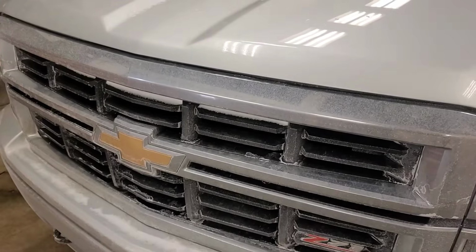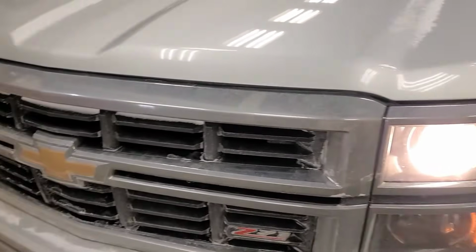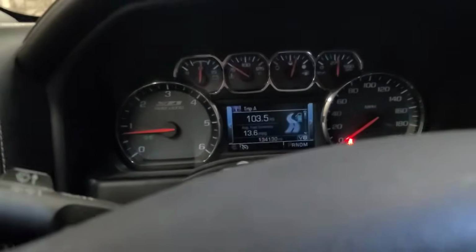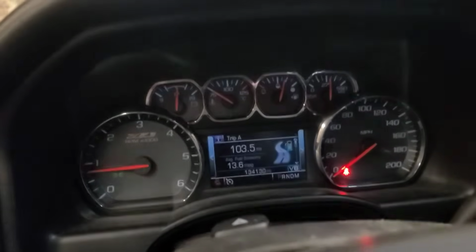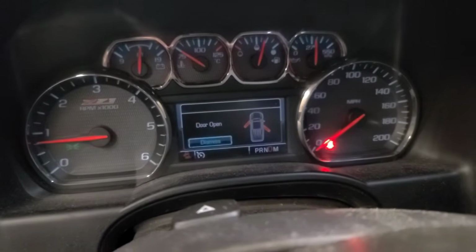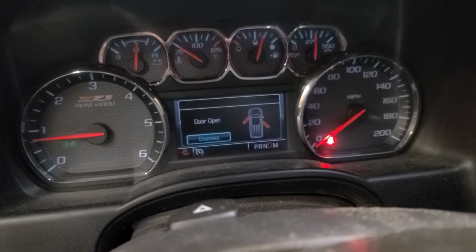Well, good day, viewers. Today we have a 2014 Chevy Silverado. It's a 1500 crew cab. It's here for a number of electrical problems, one of which is, as soon as we put it in drive, it shows the driver's door open and the passenger door open at the back, and obviously they're not.